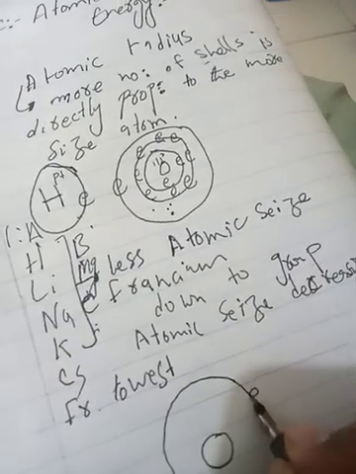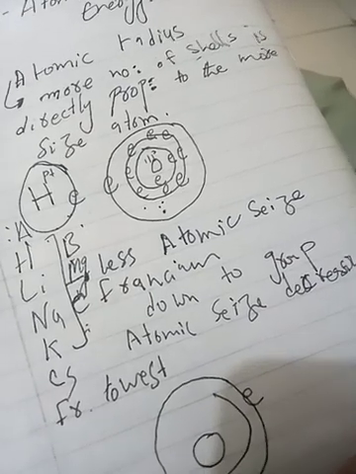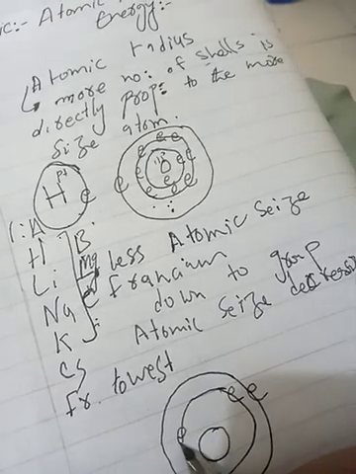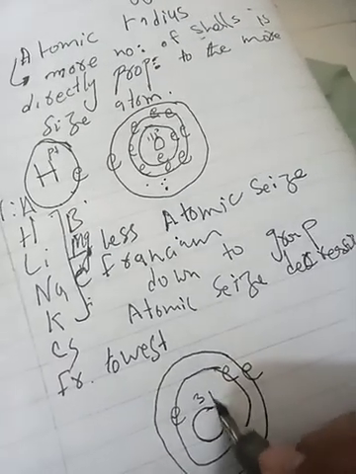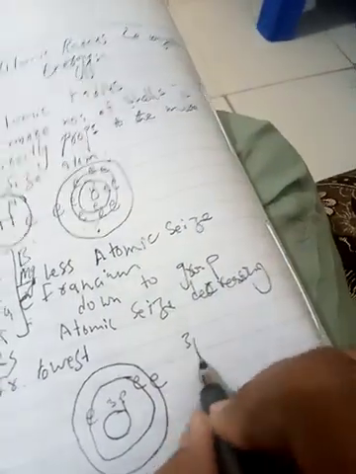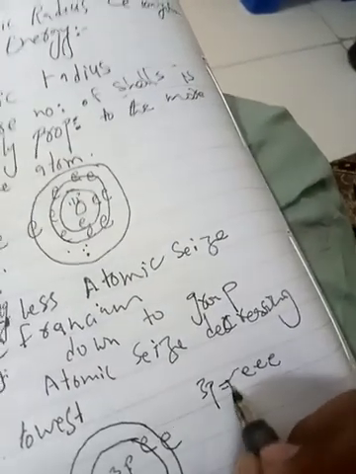This one is the last one, and this is the duplet of lithium, in which it has 2 electrons and 3 protons. The reason is that there are only 3 protons attracting the 3 electrons, so because of that it has a smaller atomic size than magnesium.